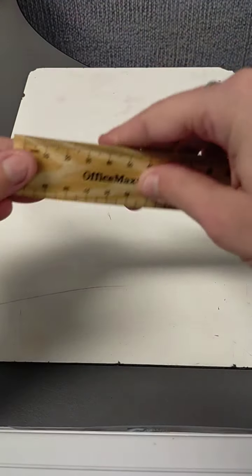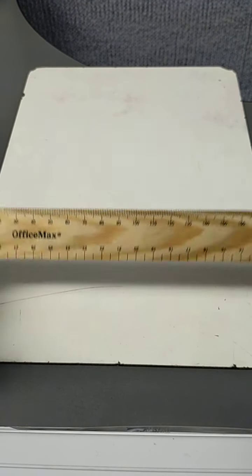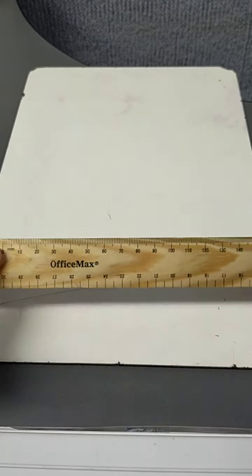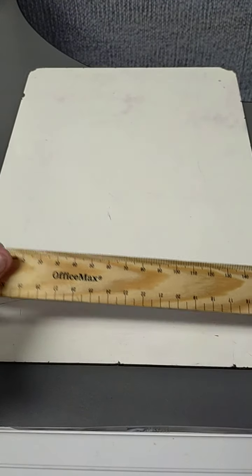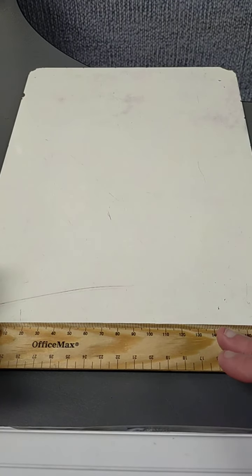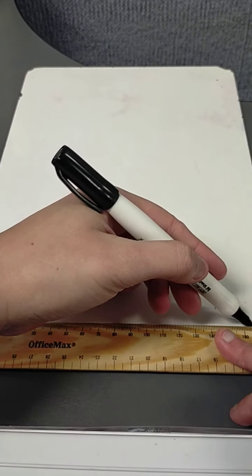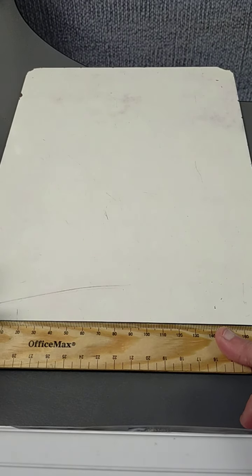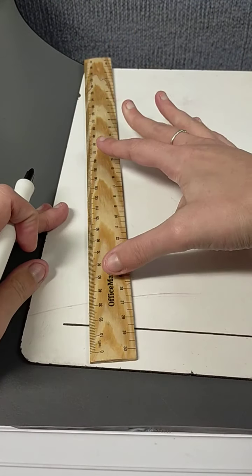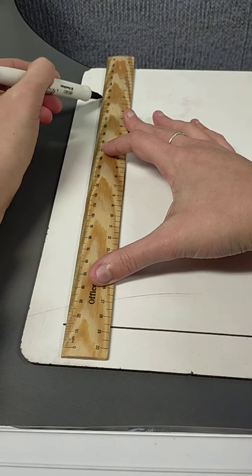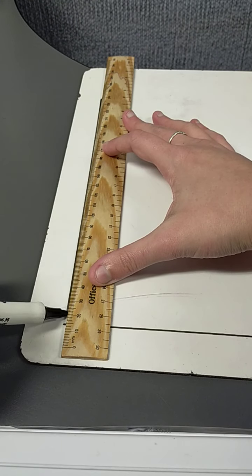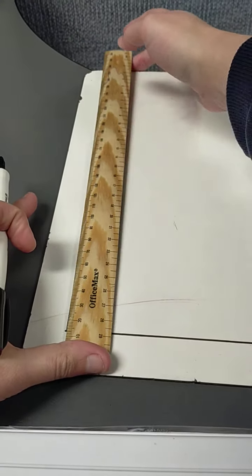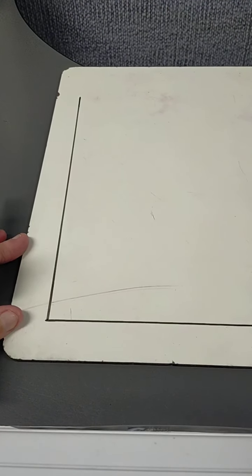So the first thing you need to do is get yourself a ruler, because you can't make a chart without a ruler. So I'm not sure how this is going to go with a whiteboard marker, but let's see. So the first thing you've got to do is rule up along the bottom and then across the side. So there's my bottom line, and let's do the side. Step number 1.